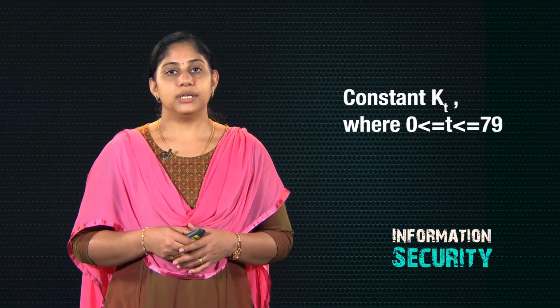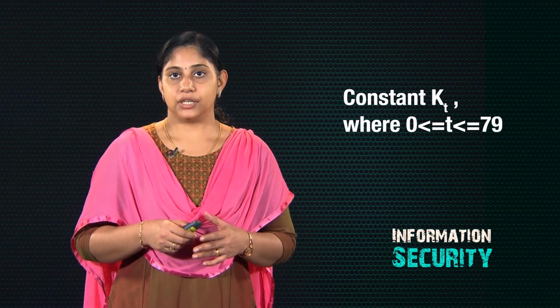Each round also makes use of an additive constant Kt, where 0 less than or equal to t less than or equal to 79 indicates one of the 80 rounds. These words represent the first 64 bits of the fractional parts of the cube roots of the first 80 prime numbers.